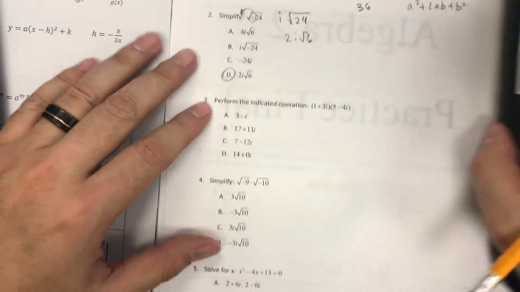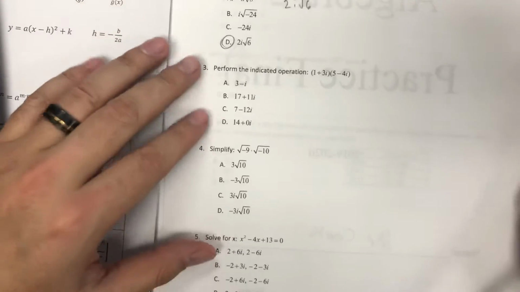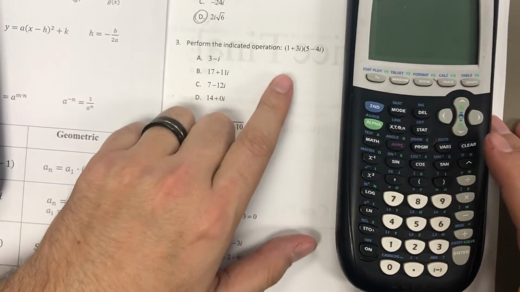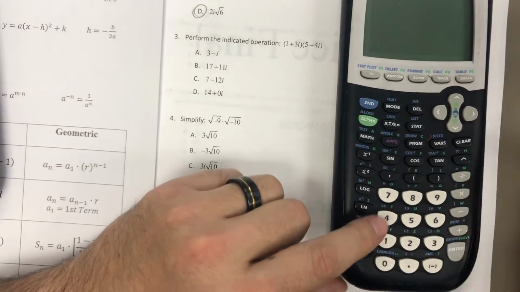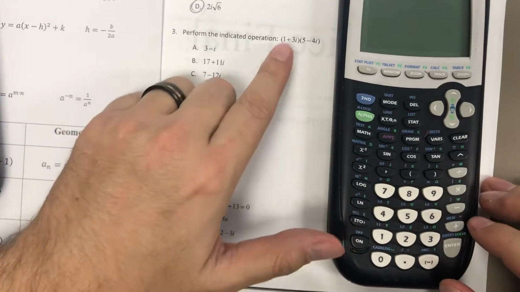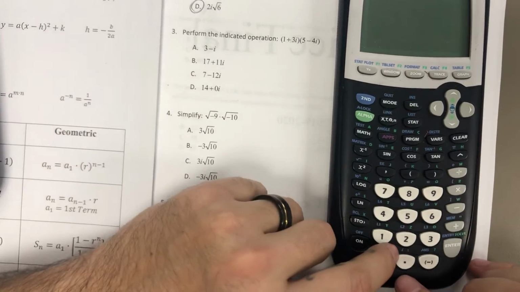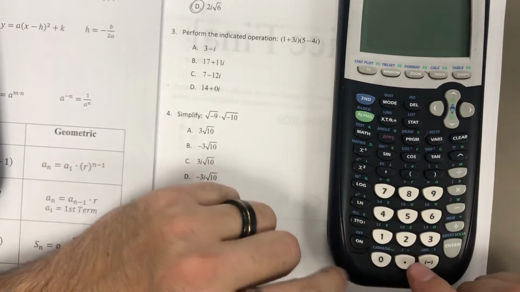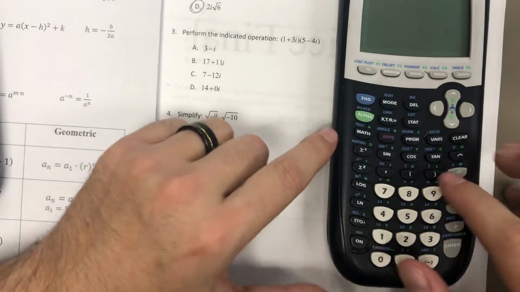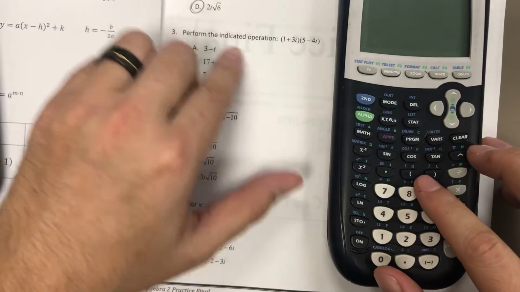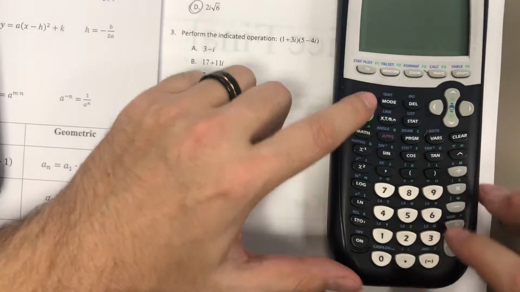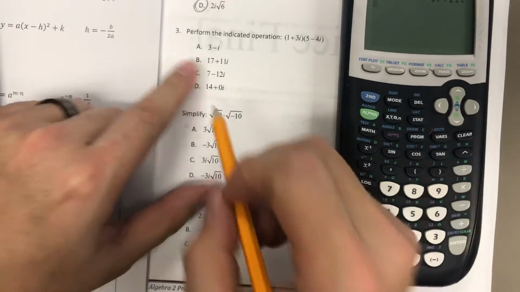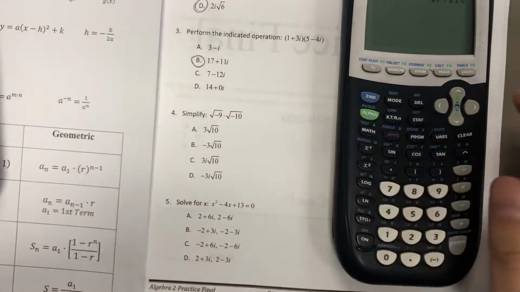All right, this one, if you have one of these graphing calculators, you can type in exactly as it's written. Here's how you do it. You do parentheses, then 1, then plus 3, and then the i button is right over there. You have to hit second to access all the blue buttons, and then period. That gives you an i. Then do the same thing over here, so it'd be 5 minus 4i. Hit enter, and you get your answer, which is 17 plus 11i.